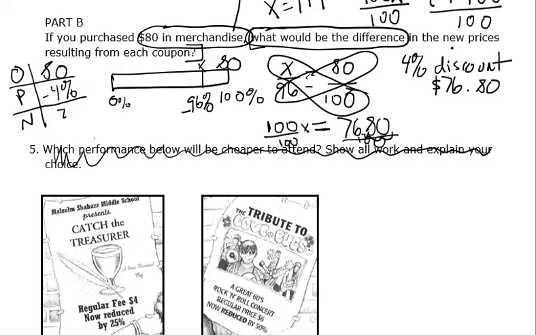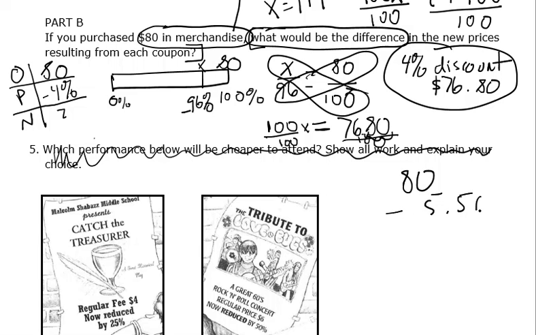Okay. So now, we're going to use some of the space to do our work. I have this discount, 76.80. I'm not done. Now I have to say, okay, 80 minus $5.50. So when I do 80 minus 5.50, I am going to get 74.50.